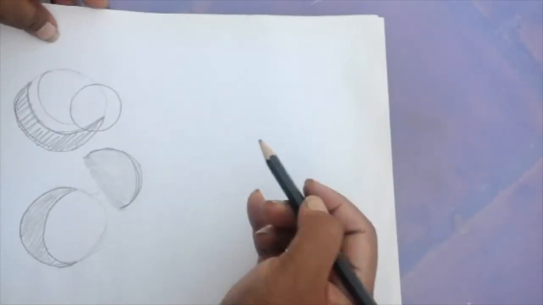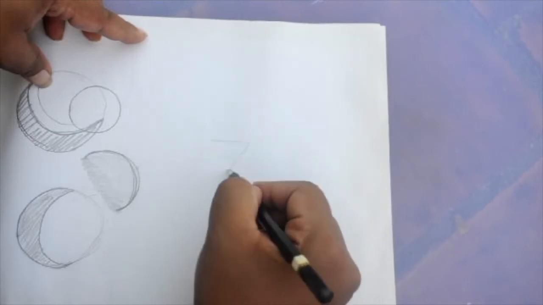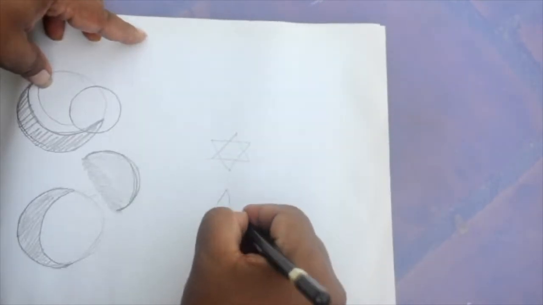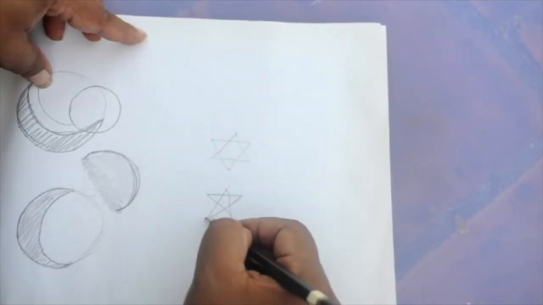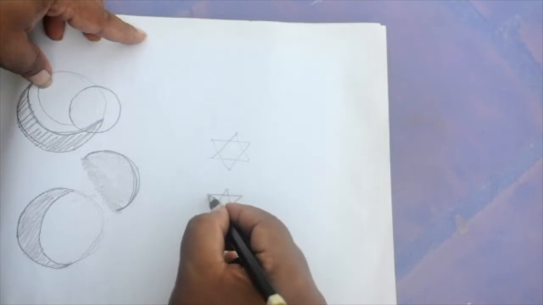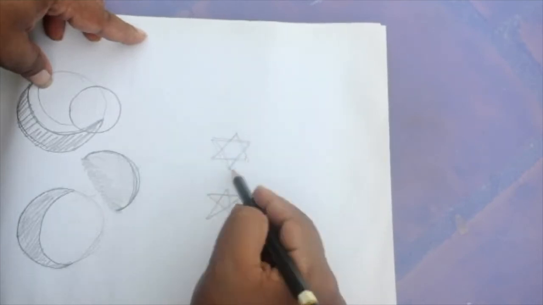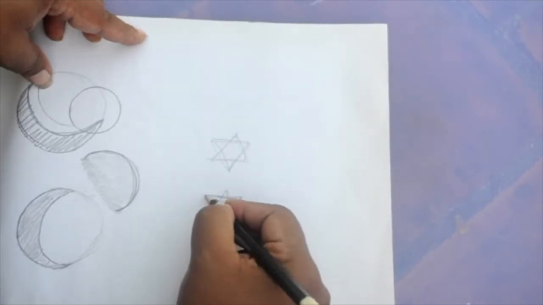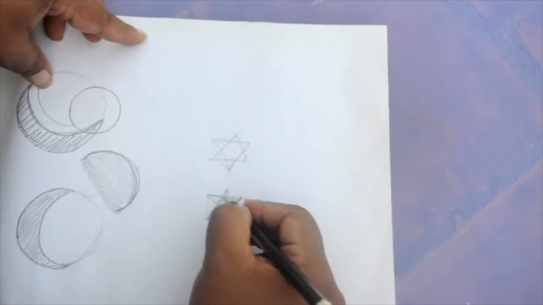Okay. Now for the stars, we generally do it like that, which makes a star, a 6-point star, or a 5-point star, like triangle, triangle. It's both two triangles, either that or triangle number 1 and triangle number 2 intersecting.